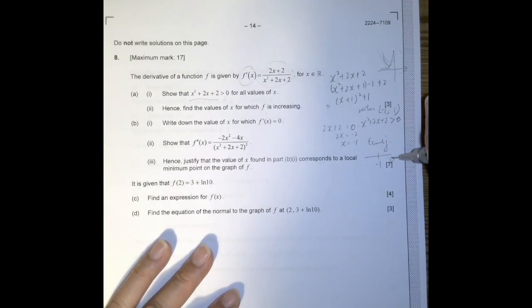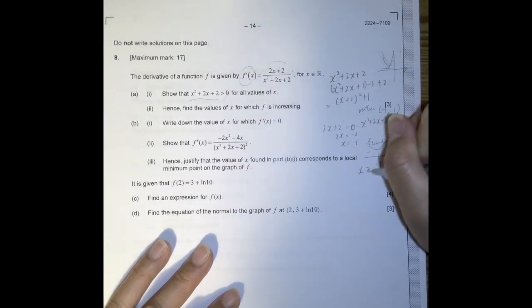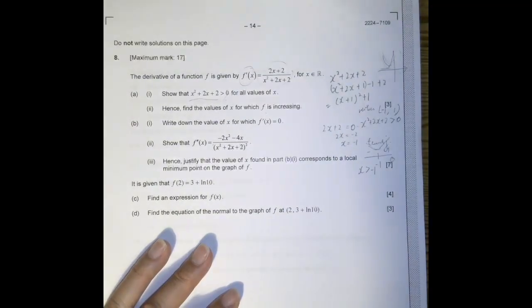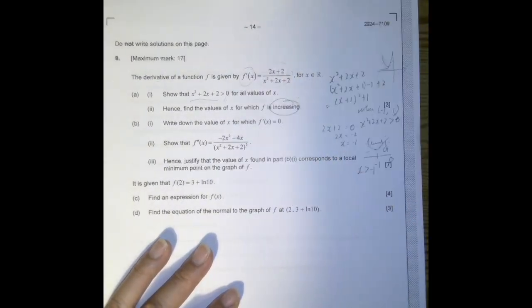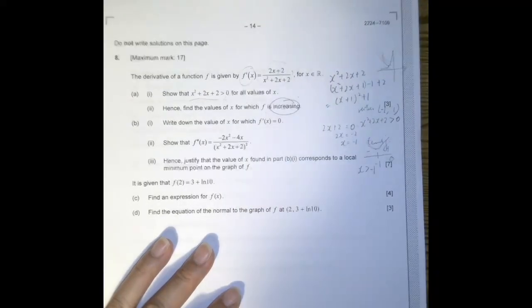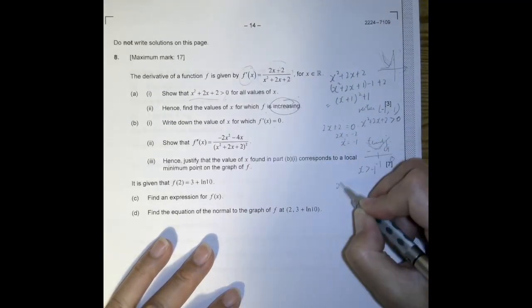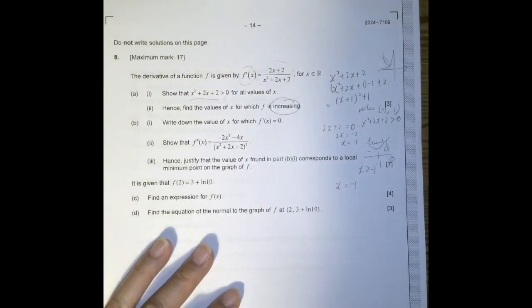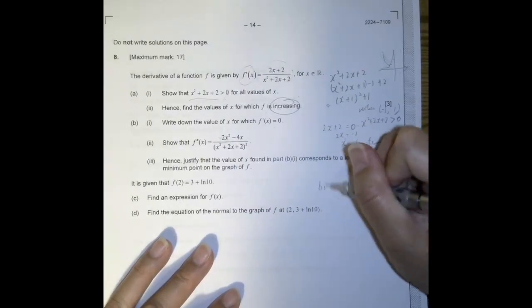When x equals 0, that is positive. So negative, positive. So when x is bigger than negative 1, the curve will be increasing. So write down the value of f dash. Because I have done this here, x equals negative 1 for part B1.